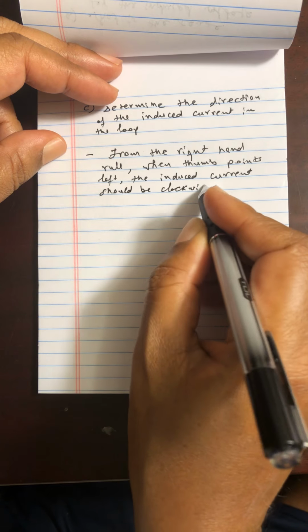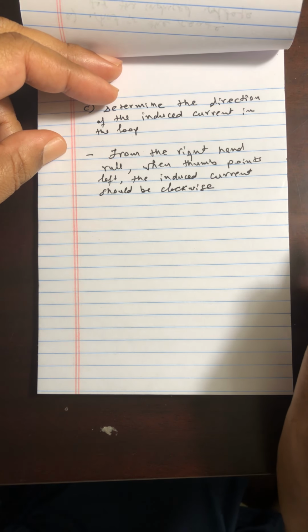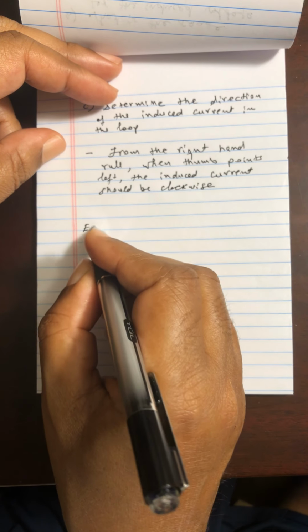So usually right is related with counterclockwise and left is related with clockwise. Okay? Let's look at another example.